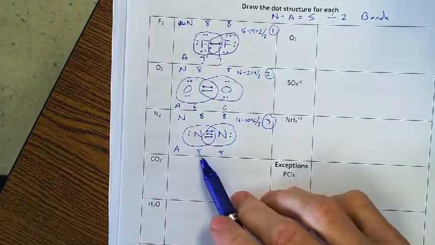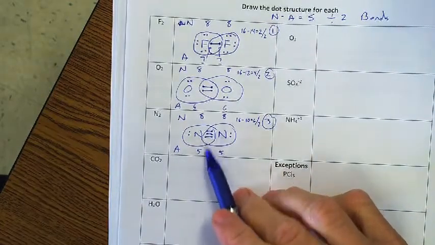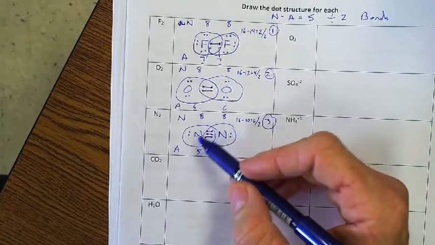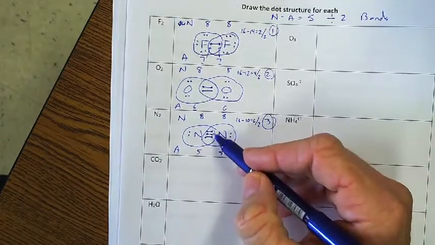You have to check that they have 5 available to share. You're checking to make sure they have 5 to put in that bond. 1, 2, 3, 4, 5. So that works. This one has 5 to share. 1, 2, 3, 4, 5. Works. Again, triple covalent bond.